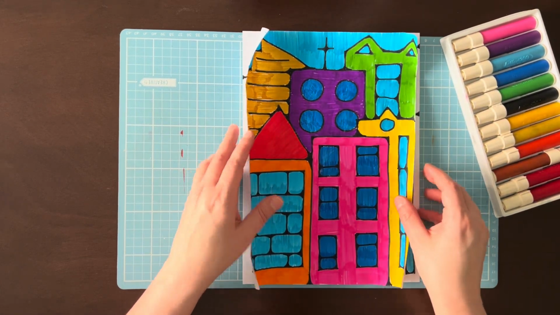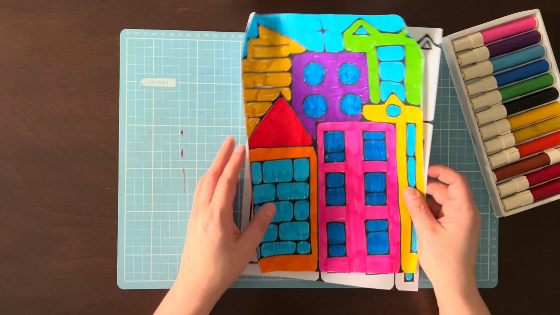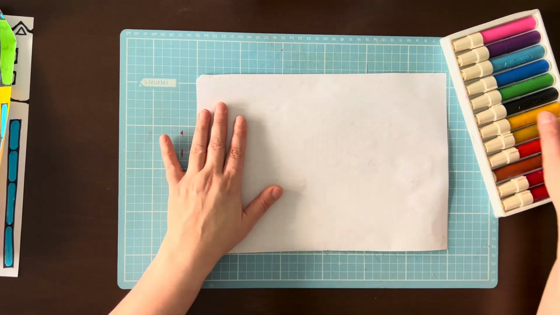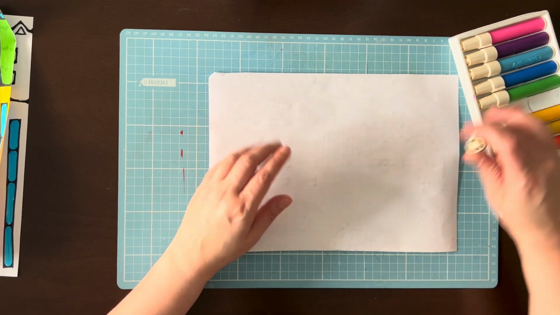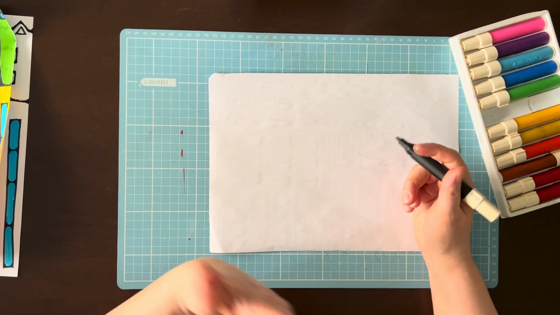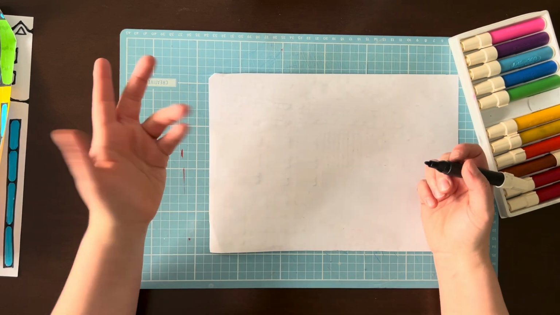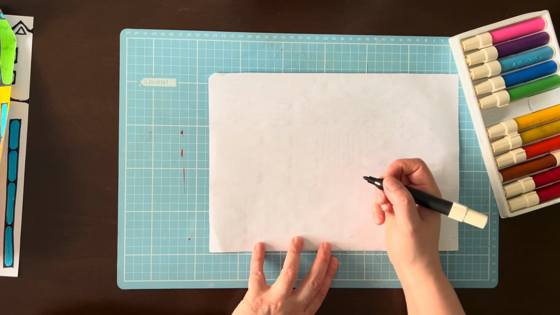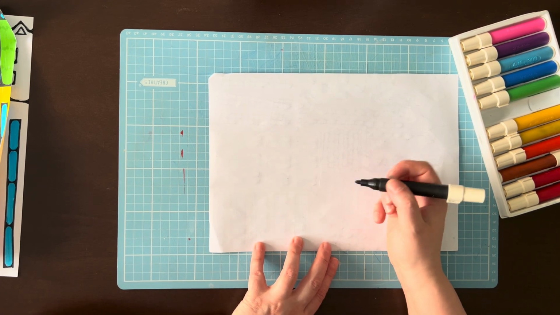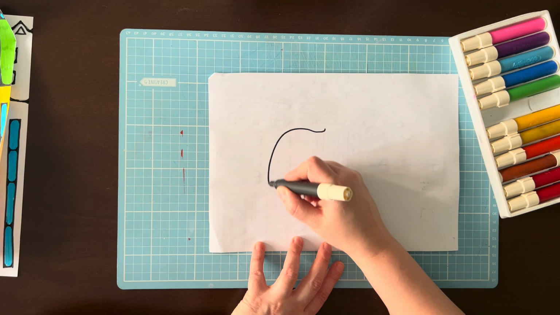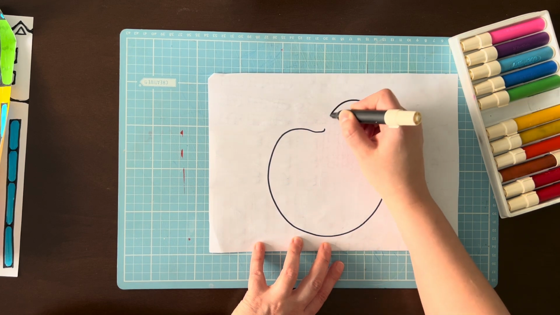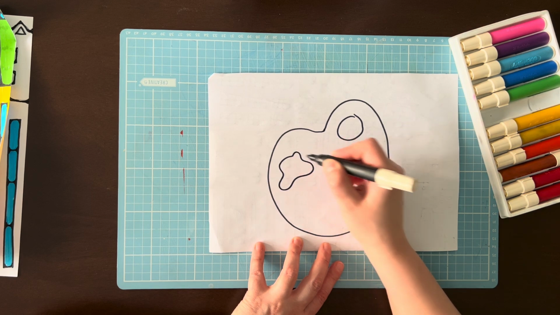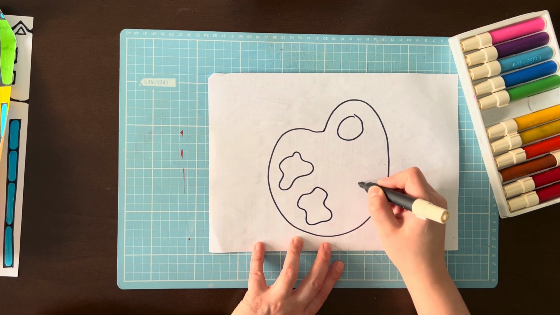Now, I'm just going to quickly show you what neurographic would look like. I'm just going to use the back of this paper. So neurographic, you can do anything. So imagine I was drawing, I don't know, what could I draw? Oh, a paint palette. Okay, so if I were drawing a paint palette, now you're thinking, oh, but that's already curved lines, miss.